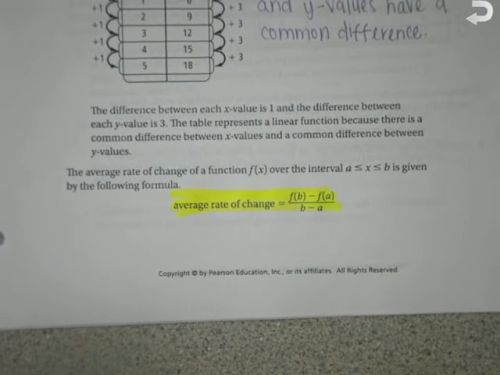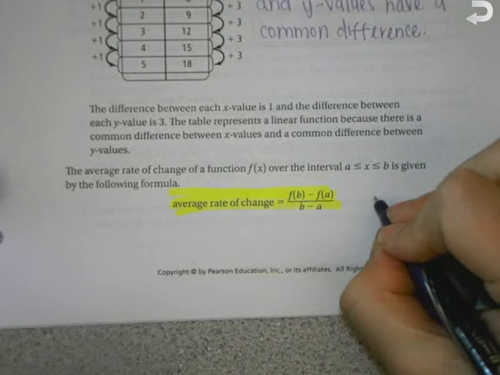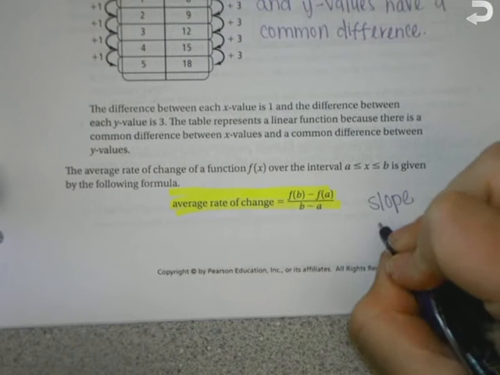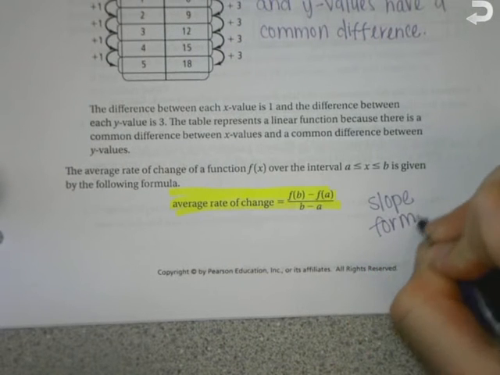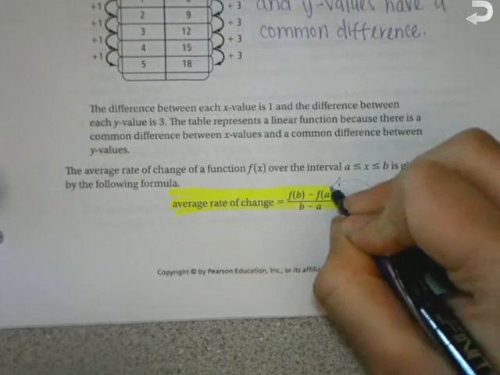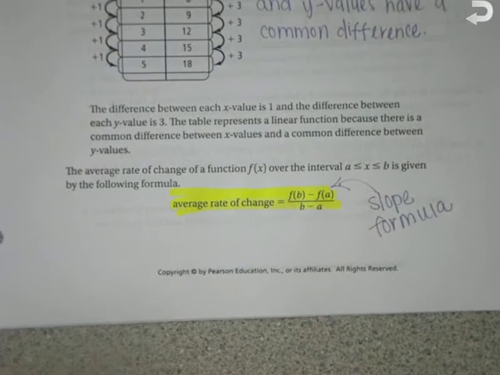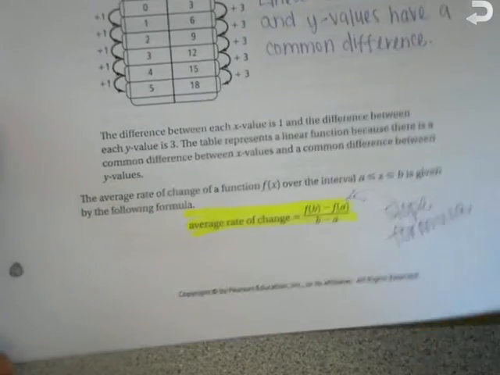Next to it, write slope formula. It's the same thing. Okay, rate of change and slope are the exact same thing. It's just that this time we're not looking at the graph, we're just looking at the table. Okay. So turn to the next page, and I'm going to show you an already worked out example, and then we're going to do one ourselves.